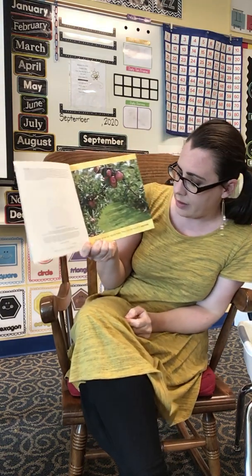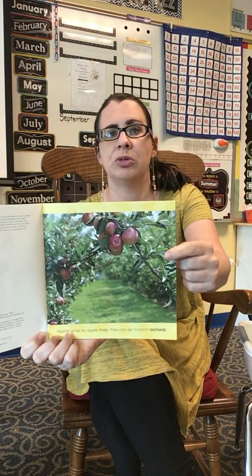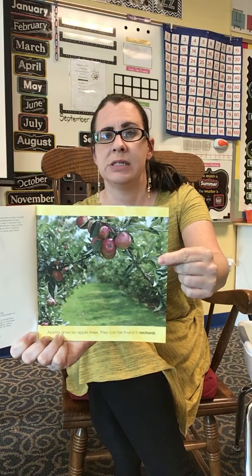Here is the title page, Apples. Apples grow on apple trees. They can be found in orchards. And there's a picture of an orchard right there where there's a lot of apple trees that grow there.